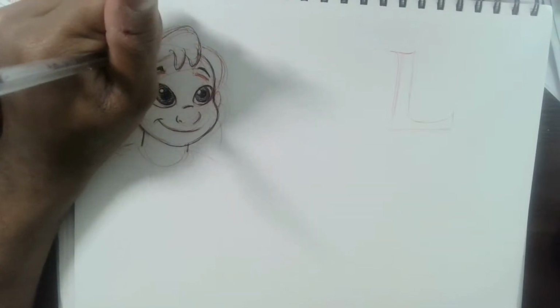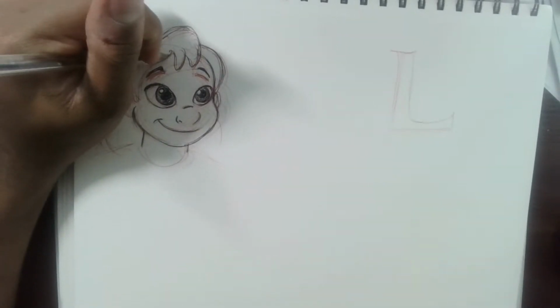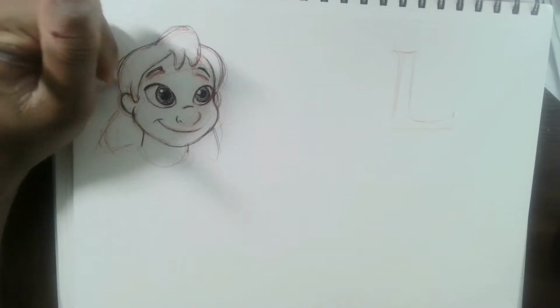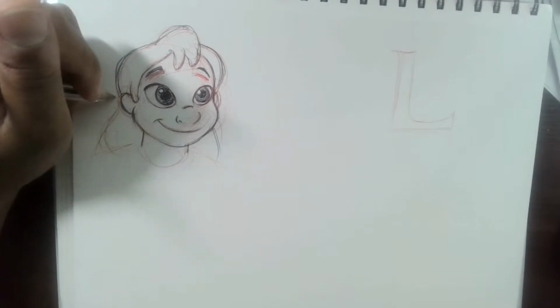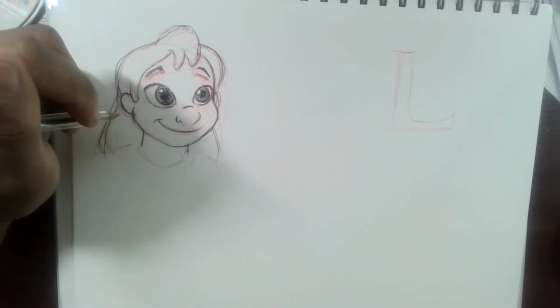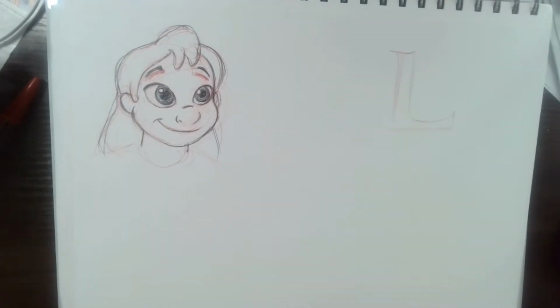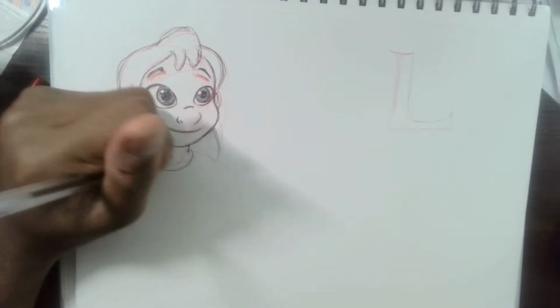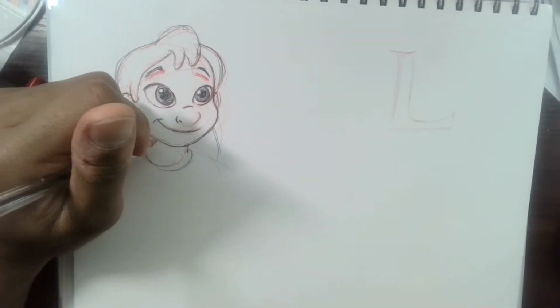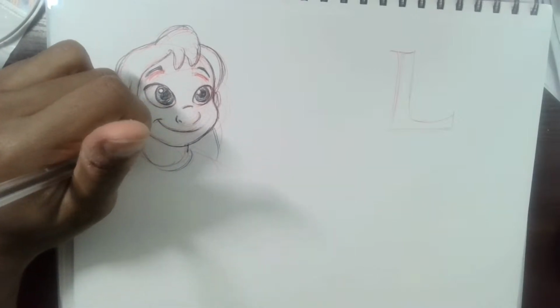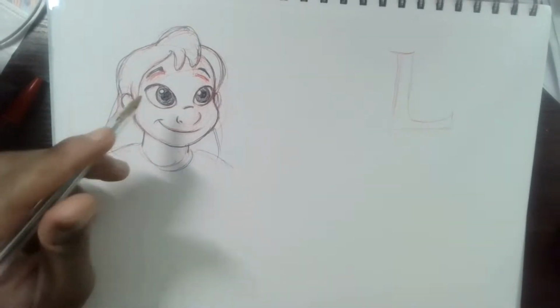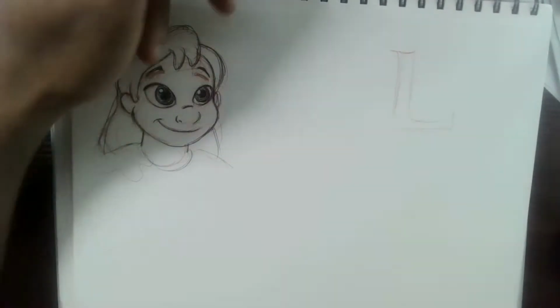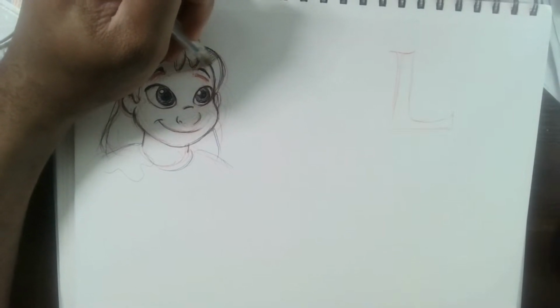Let's get the bangs for her hair. We get part of her shirt. And let's go and color in her hair.